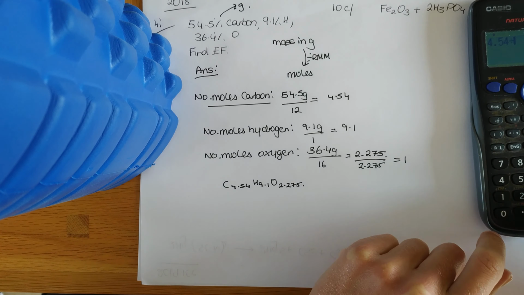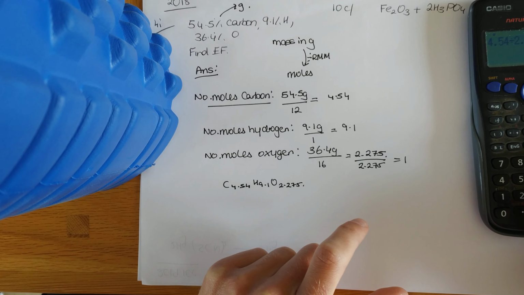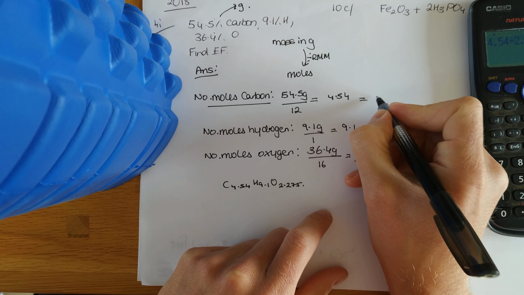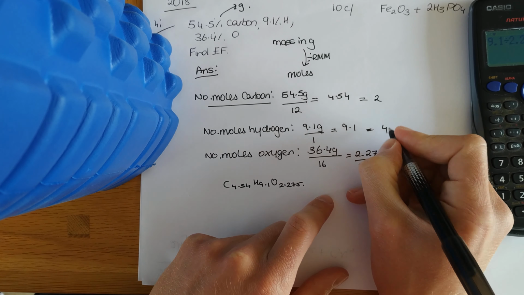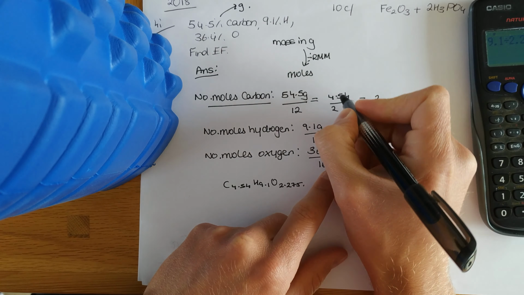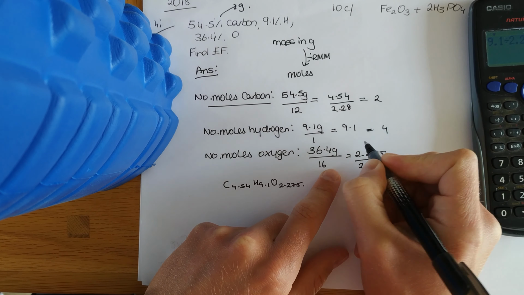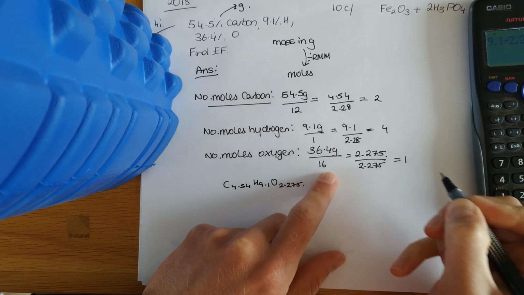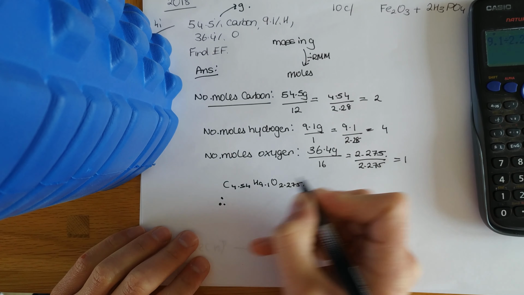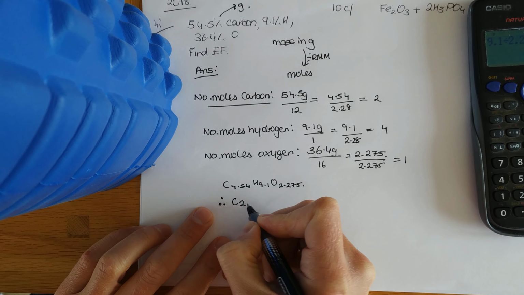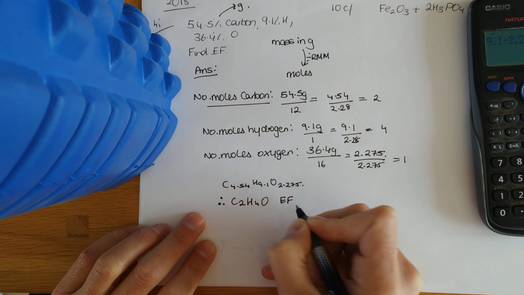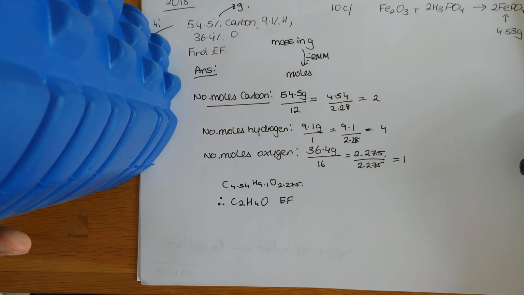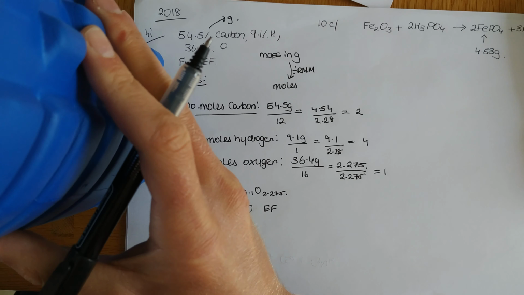4.54 divided by 2.275 is 1.99, so 2. And 9.1 divided by 2.275 is 4. Just to show you, we divided each by the smallest number. And that gives us our whole number ratio of C2H4O. That's the empirical formula, the simplest whole number ratio of the atoms present.